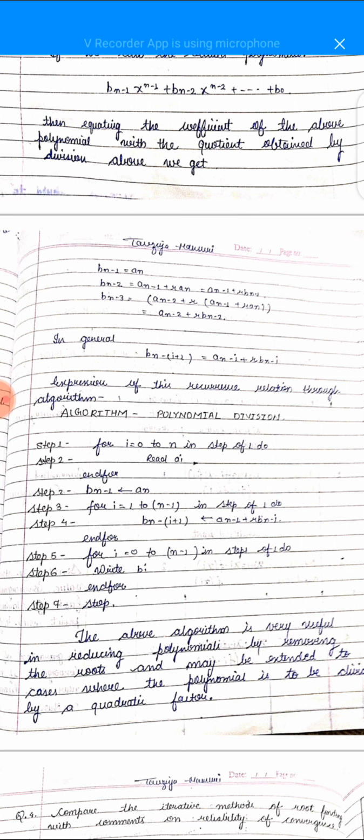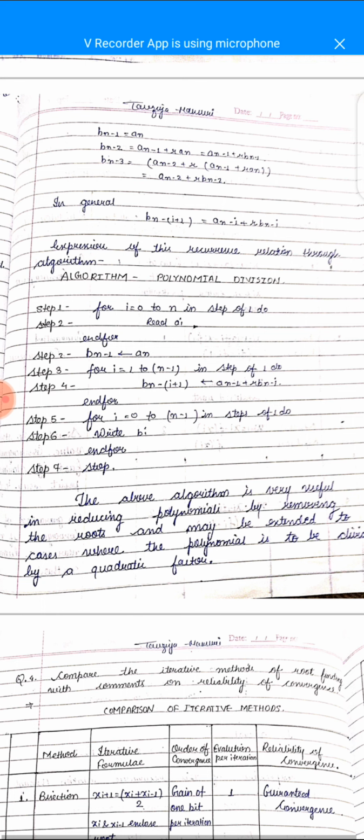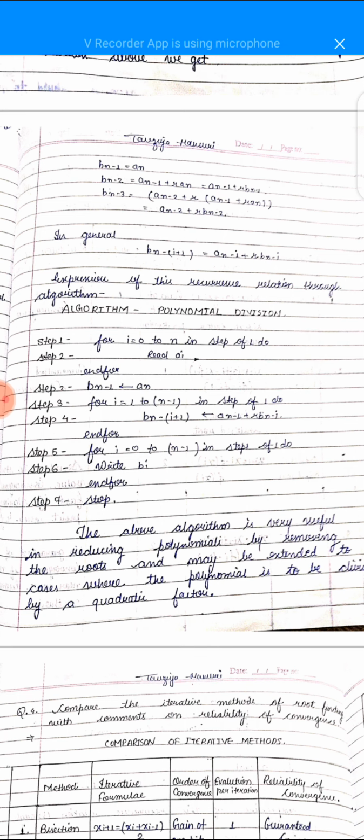In step 1 we will start a for loop i equal to 0 to n in steps of 1 do, and then we will read a_i, and then we will end our for loop. Then in step 2 we will assign a_n to b_(n-1). In step 3 we will again start our for loop for i equal to 0 to n minus 1 in steps of 1 do, and we will assign a_(n-i-1) + r b_(n-i) to b_(n-i-1), and then we will end our for loop. In step 5 we will start our for loop for i equal to 0 to n minus 1 in steps of 1 do. In step 6 we will write the value of b_i, and then we will end our for loop. In step 7 we will stop the algorithm.